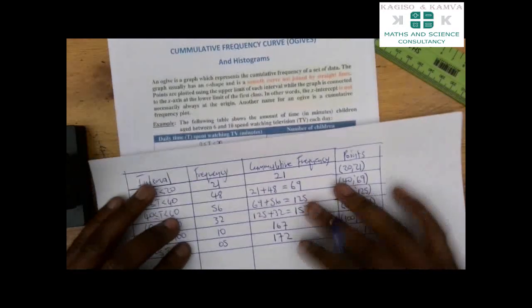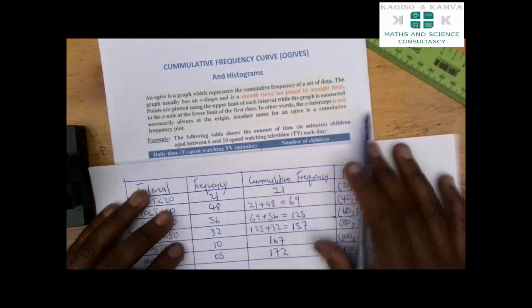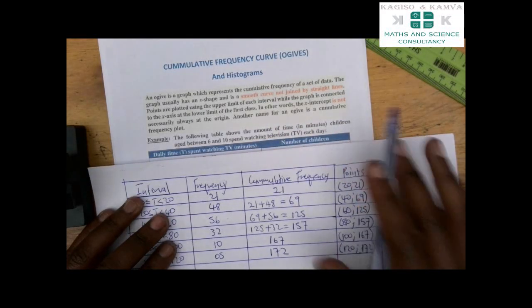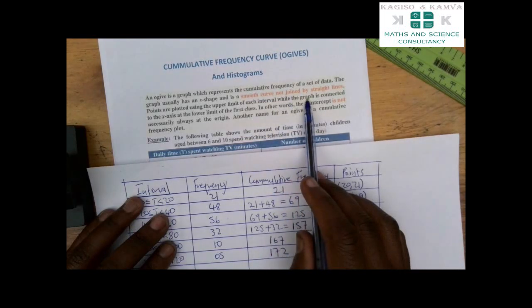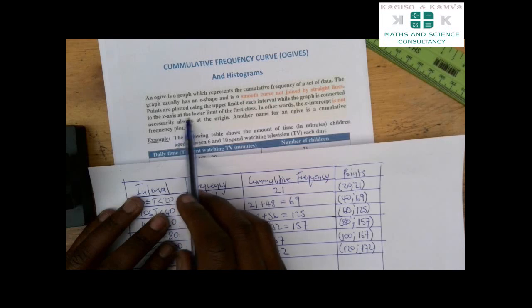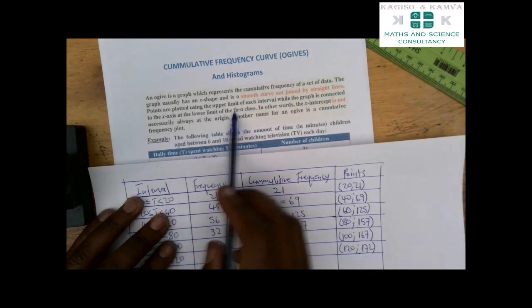Okay, good. And we also discussed the x-intercept. Here we said the graph is connected to the x-axis at the lower limit of the first class.